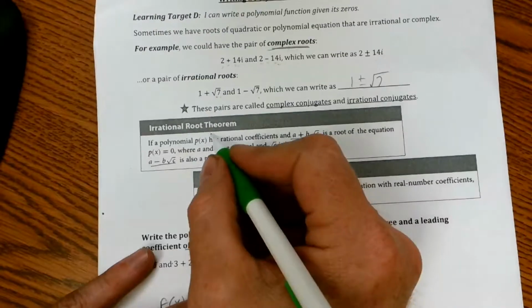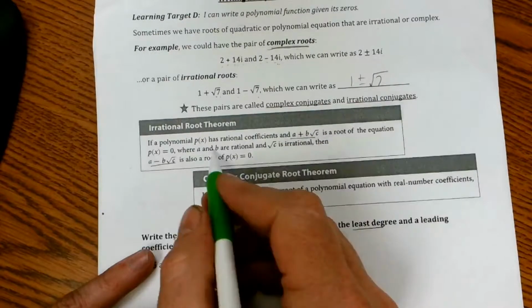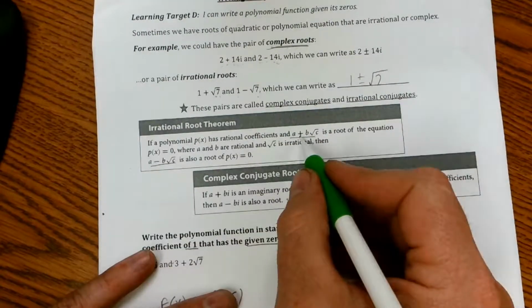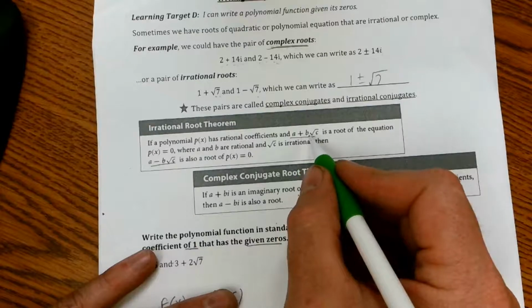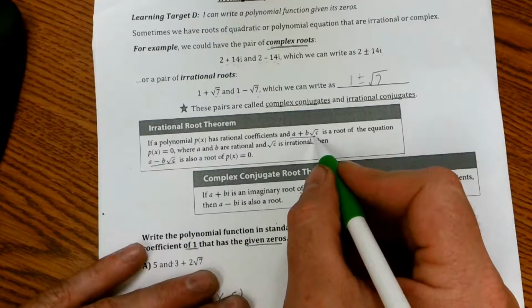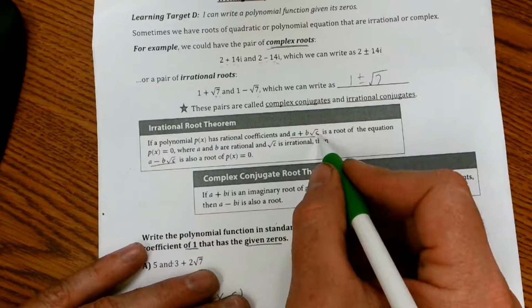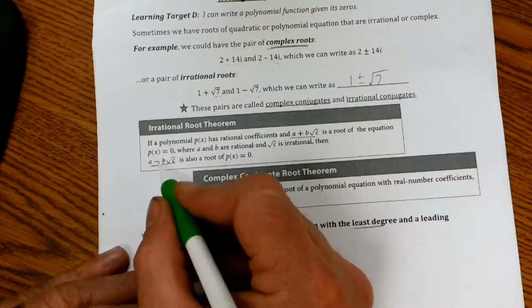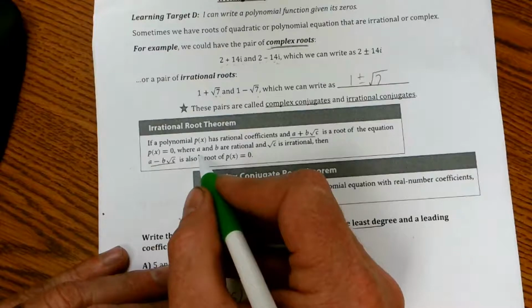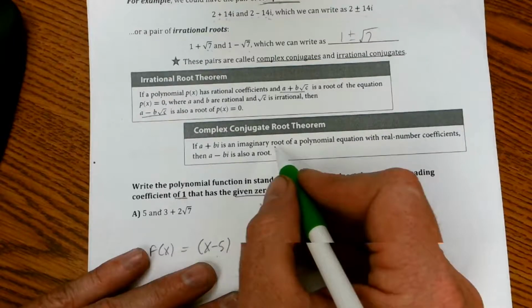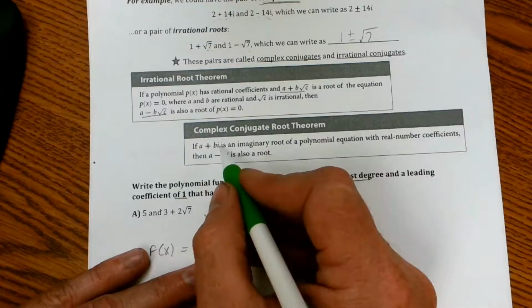And here's the theorem that says it. The irrational root theorem says if you have a real number plus an irrational number, a plus b rad c, you're always going to have a minus b rad c. They always occur in pairs. And if you have an imaginary number, a plus bi, you'll always have an a minus bi. That's important because sometimes you'll only know one of them, and you have to assume the other.